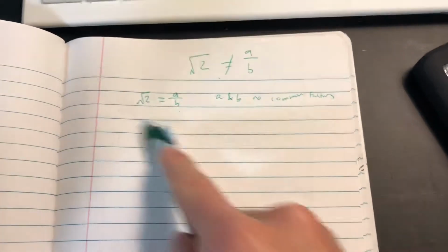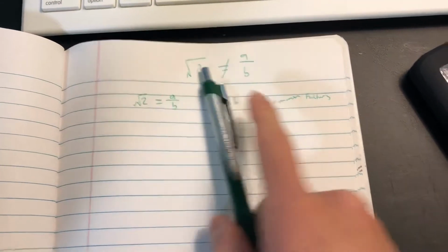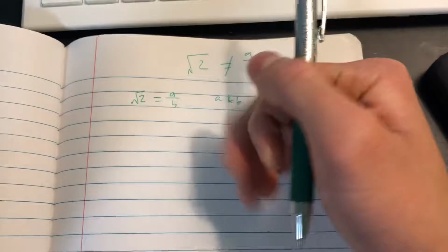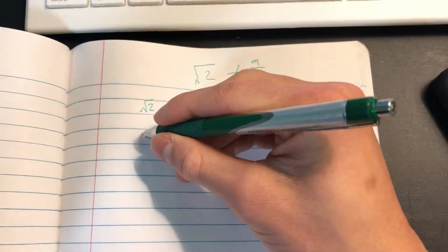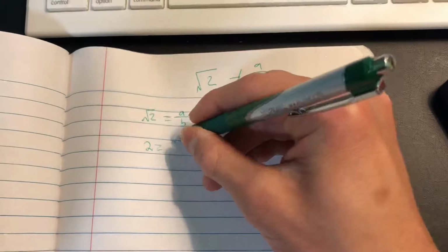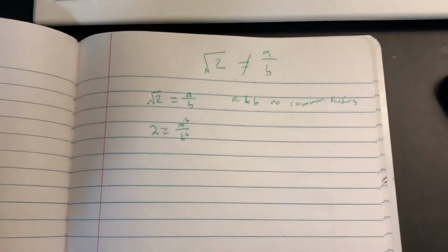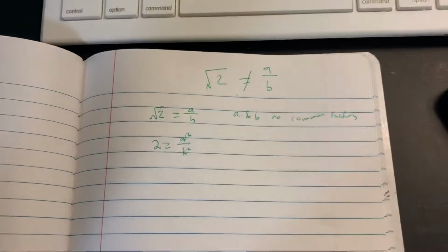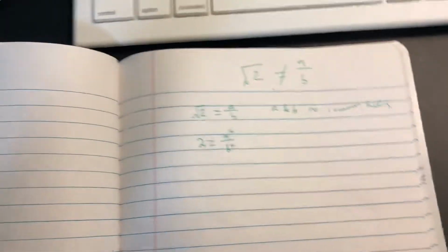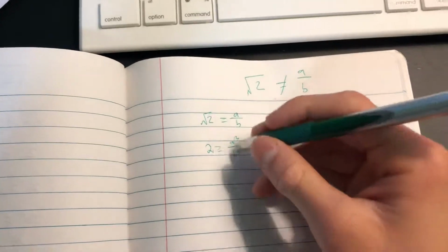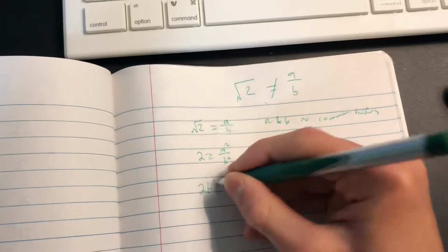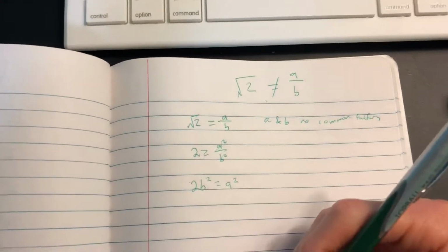Now we're going to manipulate this statement. Let's square both sides. That's what a normal person would do. We get 2 is equal to a squared over b squared. You see what I did there, guys? Root 2 squared is 2, and then we have a squared over b squared. Now we multiply b squared on both sides of the equation to get rid of the fraction. So we get 2b squared is equal to a squared.